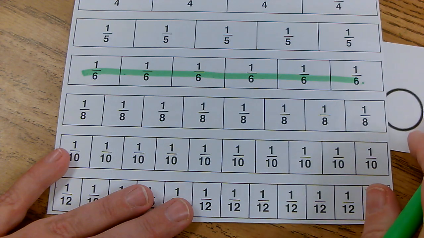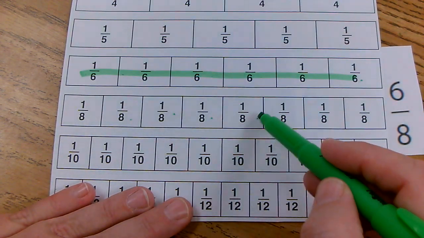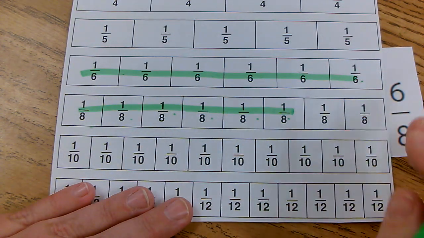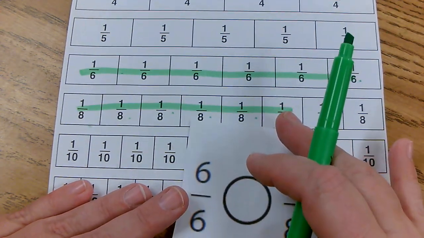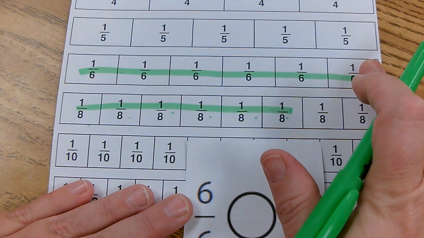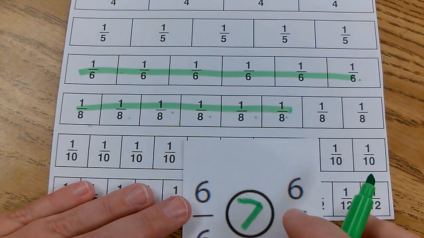For 6/8, right? I'm going to go 1, 2, 3, 4, 5, 6. I'm only going to go here, right? So which one would be bigger, sorry, 6/6 or 6/8? Well, I know that 6/6 is a greater number, so I'm going to pick 6/6.